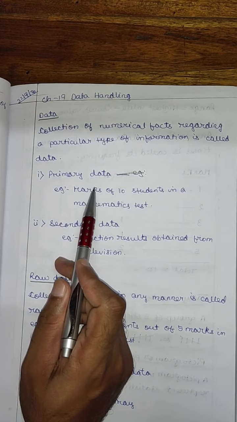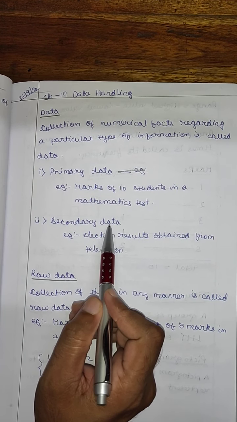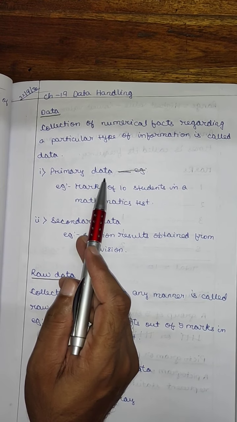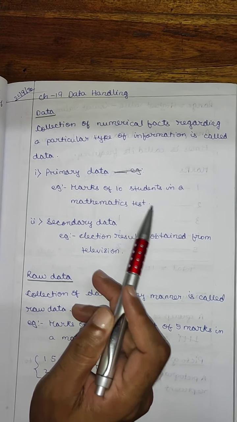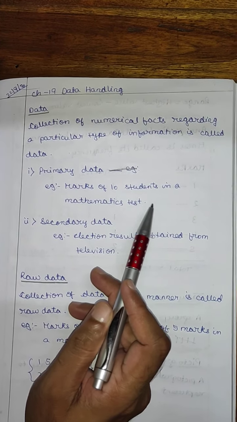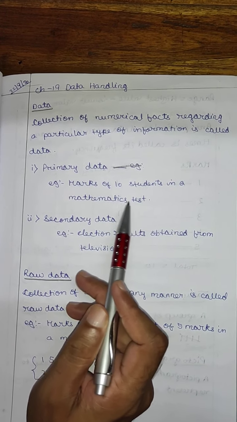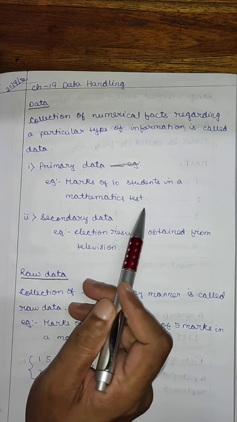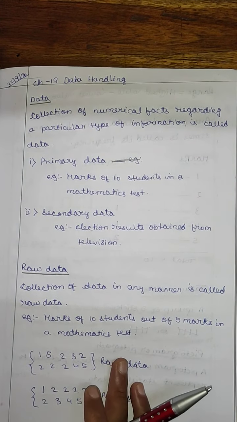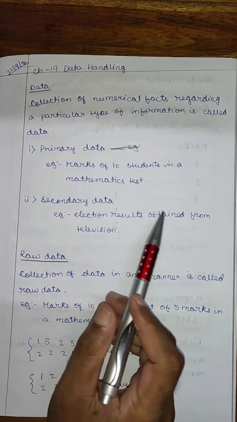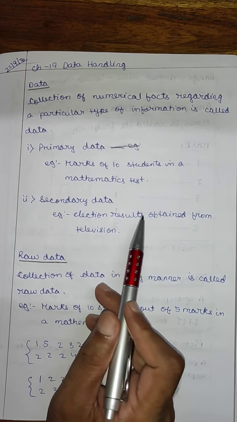Data are of two categories. One is primary data, one is secondary data. Primary data means one investigator will collect the data and will use it by himself. That data is known as primary data. For example, marks of 10 students in a mathematics test. You will collect them by yourself and use them for making a frequency table or whatever. That data is known as primary data.